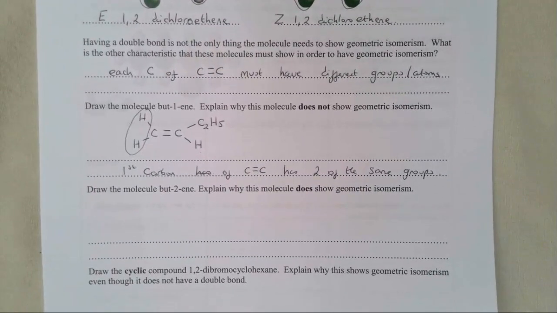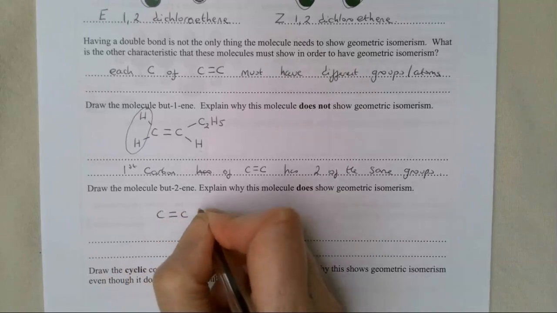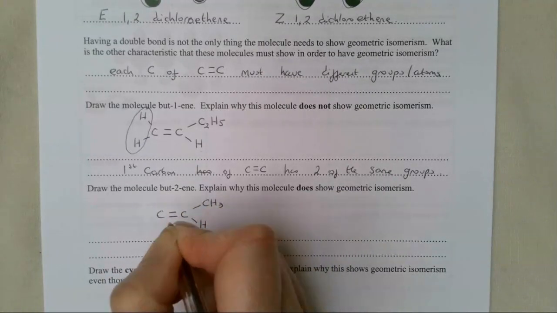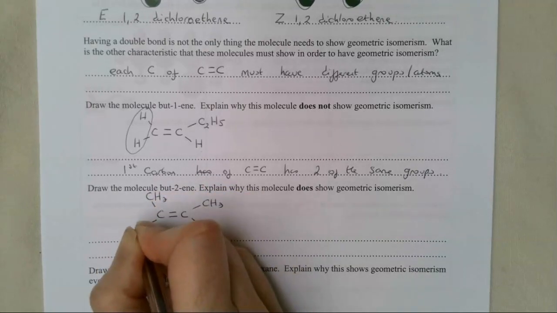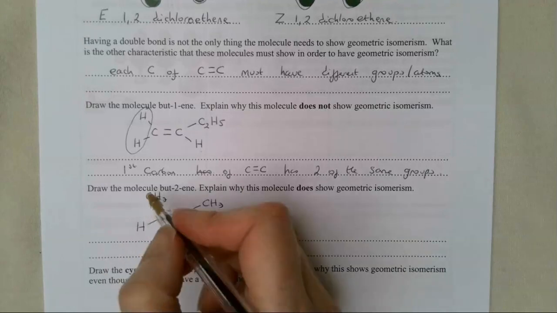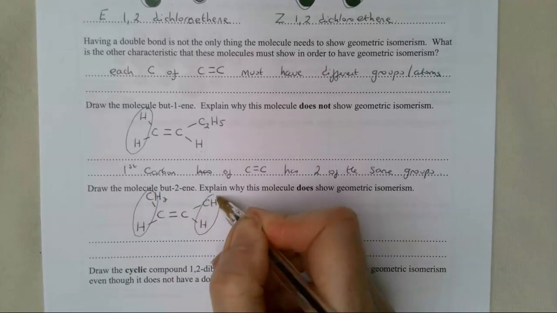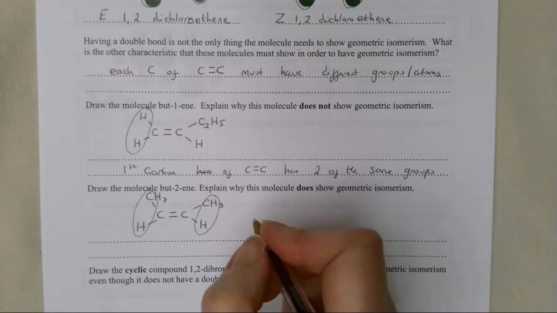Okay, so if we, on the other hand, look at but-2-ene, well, here we can see that if I draw this molecule out again, showing it orientated around the double bond, I have a different group here and a different group here. So these two are different from each other, these two are different from each other.